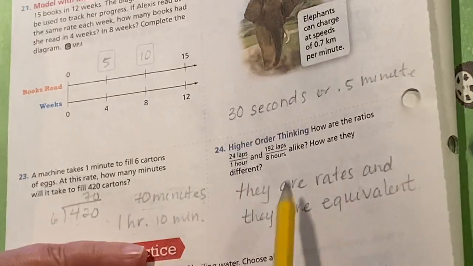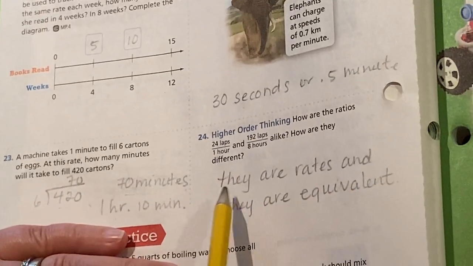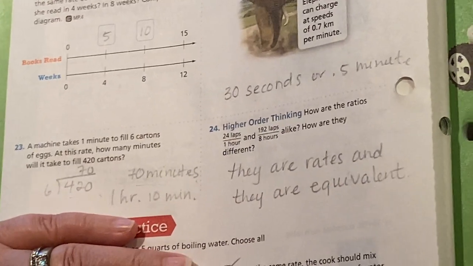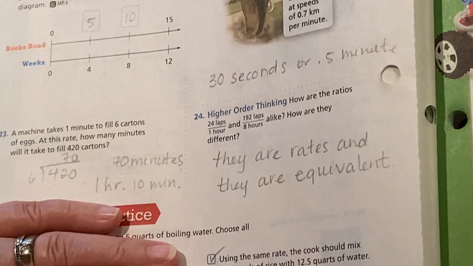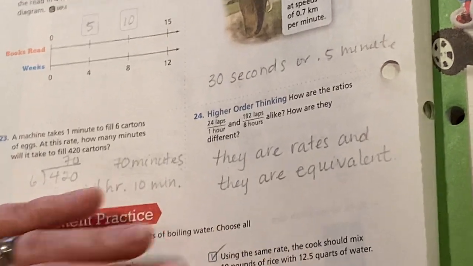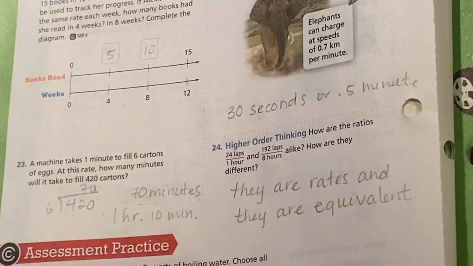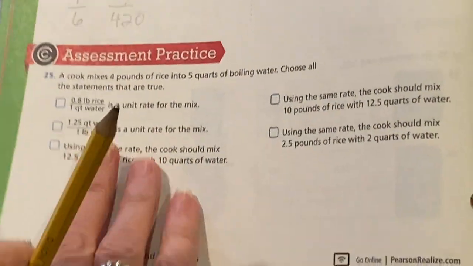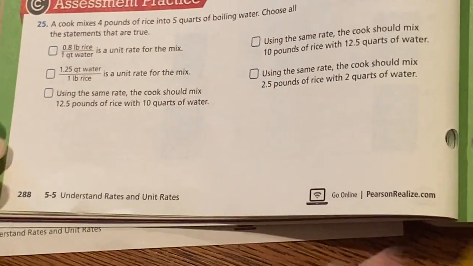Okay, now, how are they similar? How are they different? They're rates and they're equivalent. That's how they're different. They're expressed in a different way, but they're both rates and they're both equivalent. Okay, now let's look at these last couple of problems.